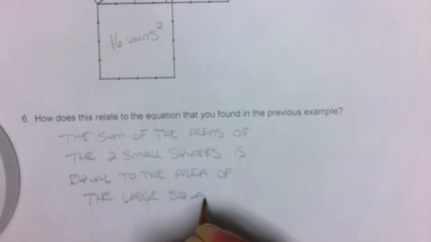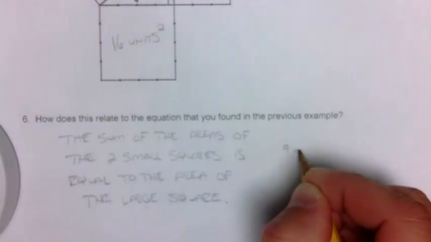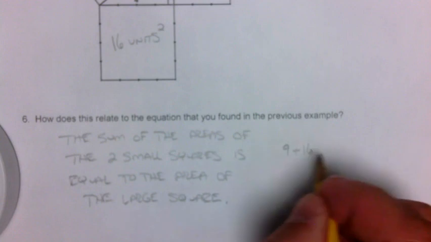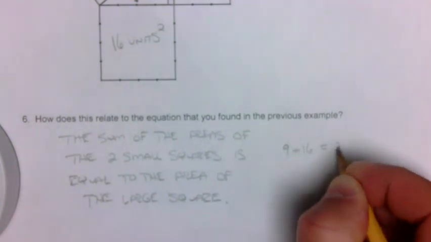All right, the sum of the areas of the two small squares is equal to the area of the large square. We had 9 and 16 as the areas of the small squares. 9 plus 16 is equal to 25, which was the area of the larger square.